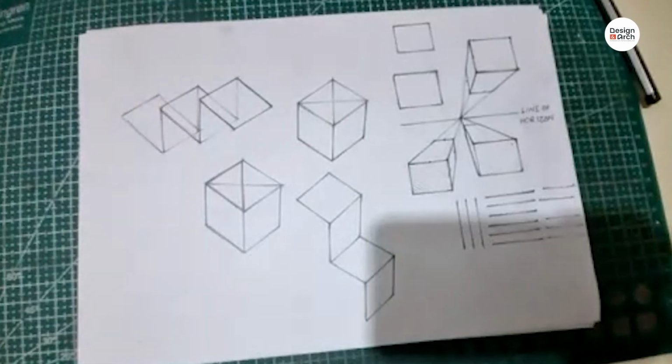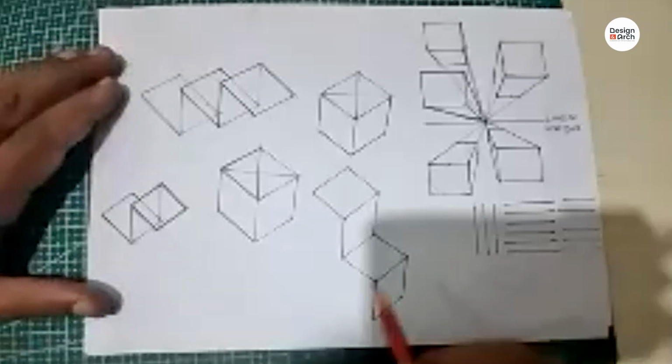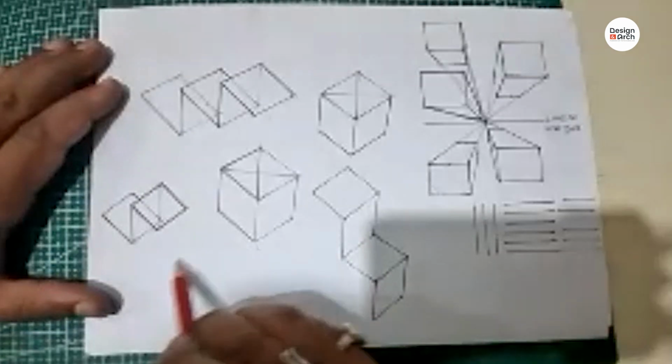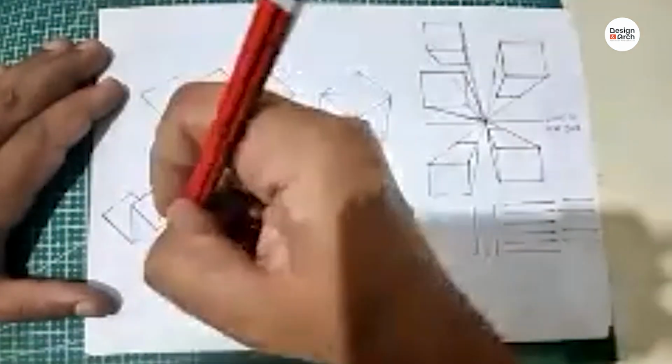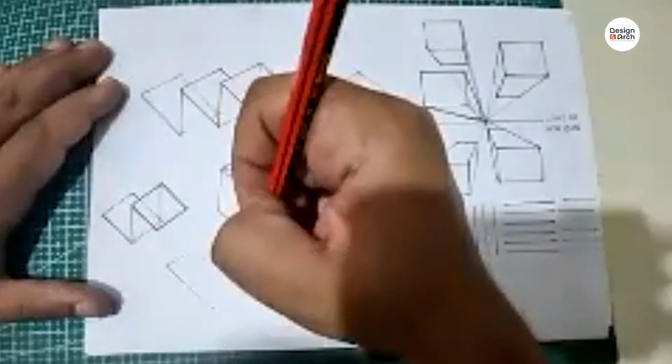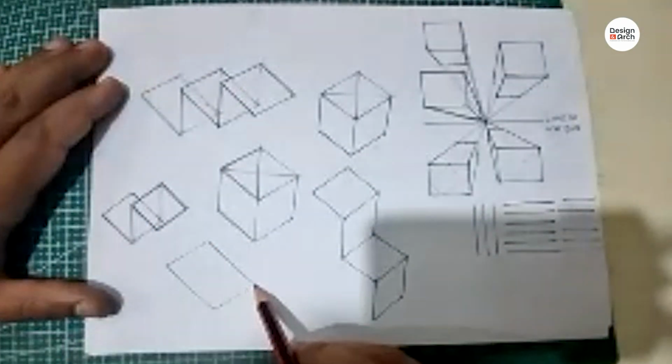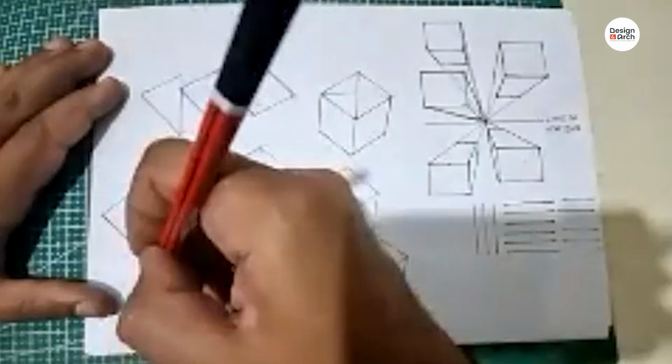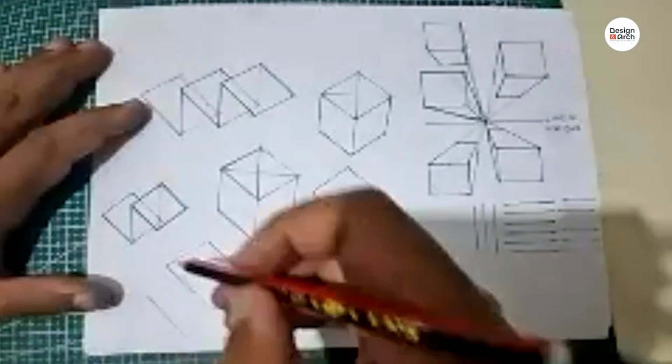To do the shading, first we will make the line over here. Bring this over here and bring the other line over here. Bring one line over here and join this side with the point. So take the line in the middle.